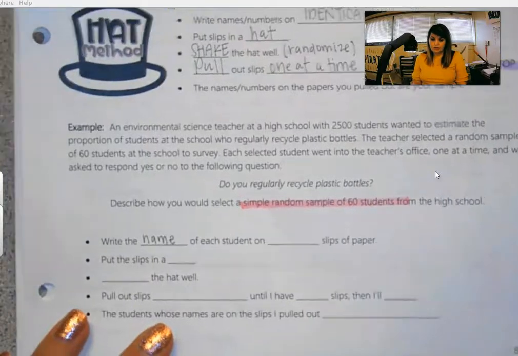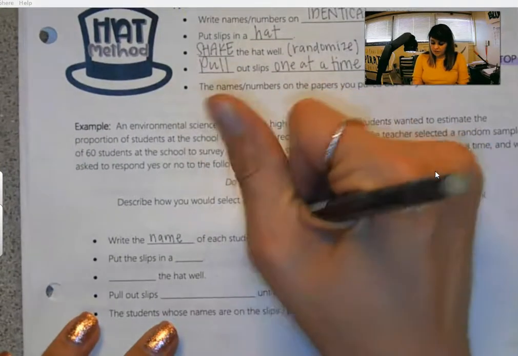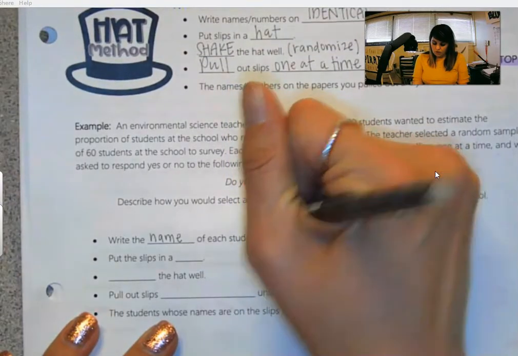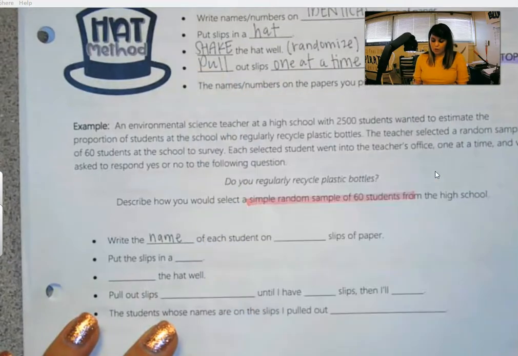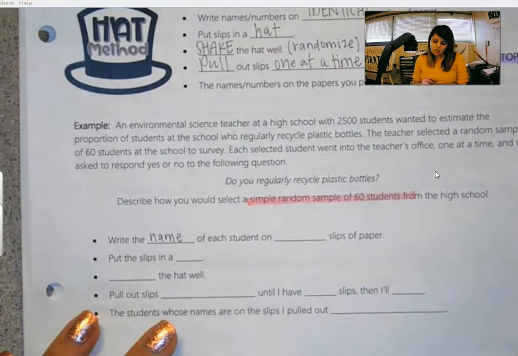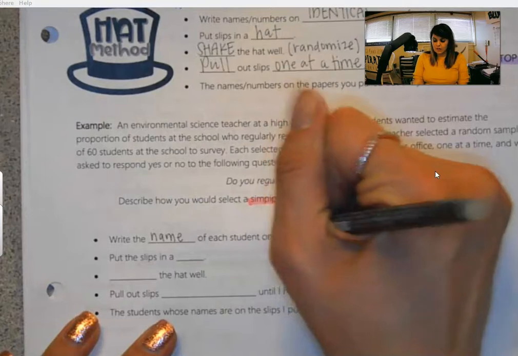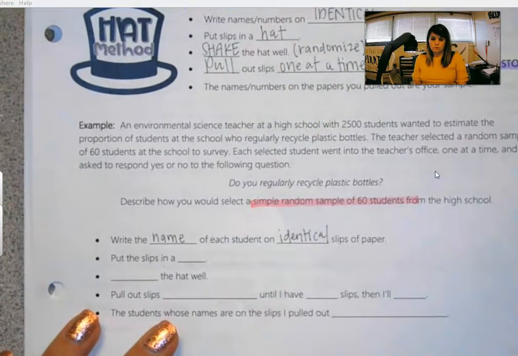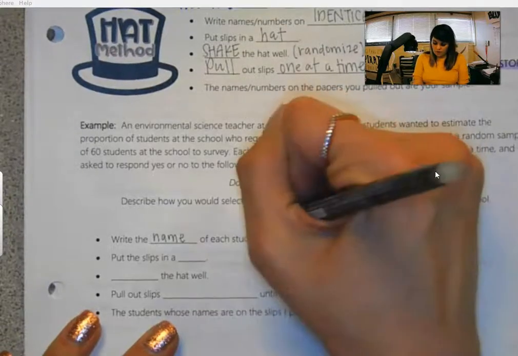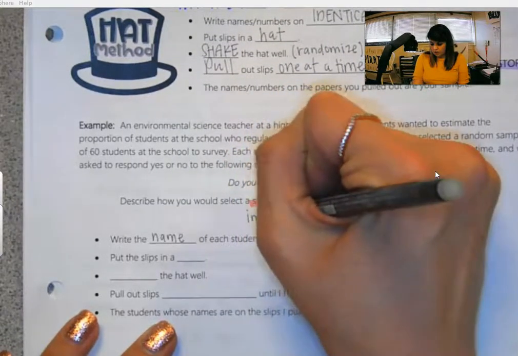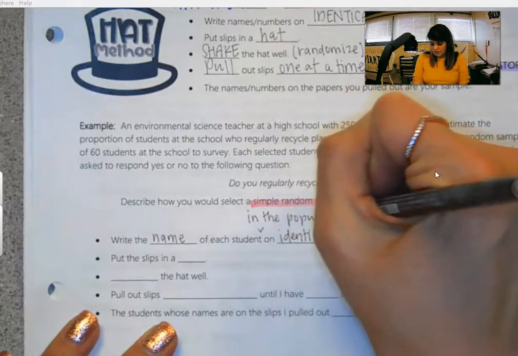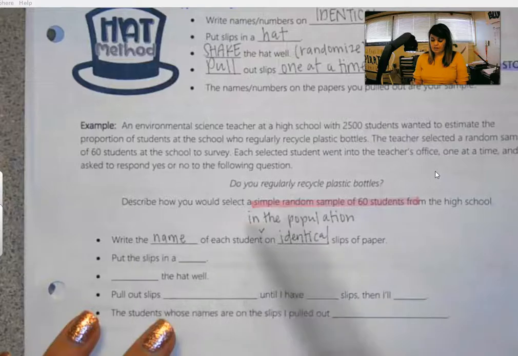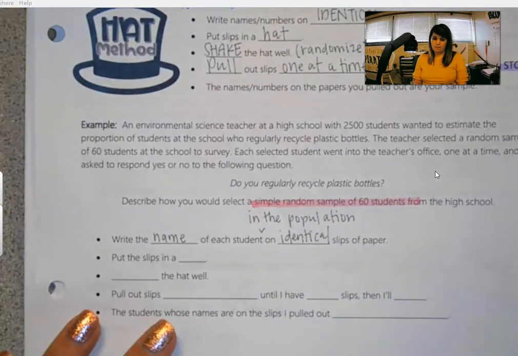of each student. And we could even be better and say each student of the 2,500. I think this is fine. Write the name of each student on identical slips of paper. We might have wanted to put here each student in the population. I really don't think that's necessary. Write the name of each student in the population on identical slips of paper.